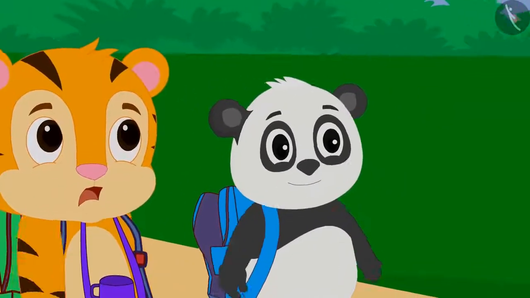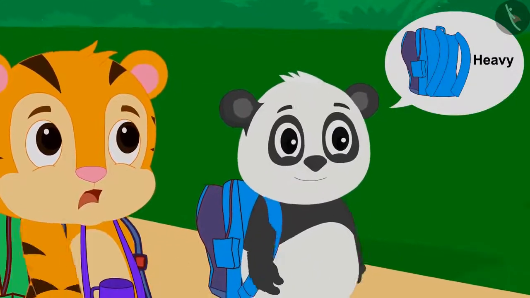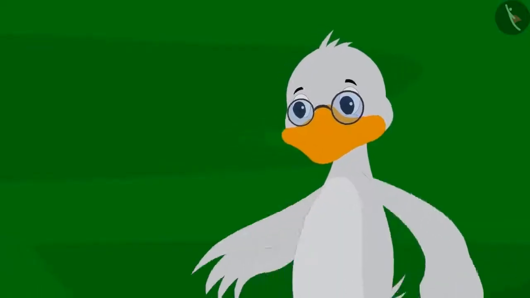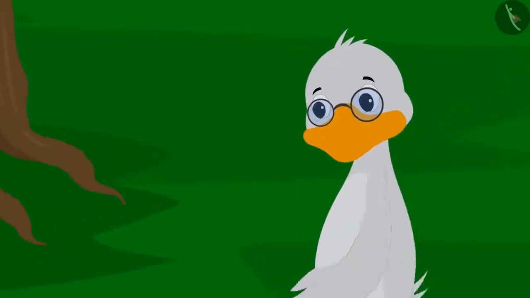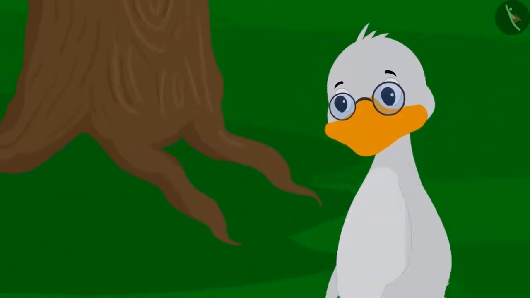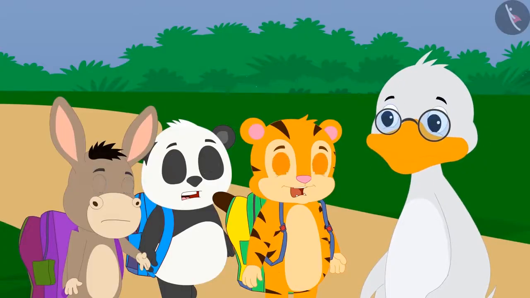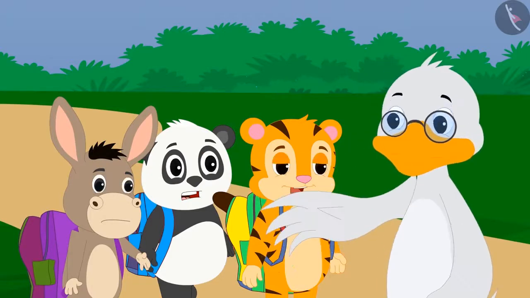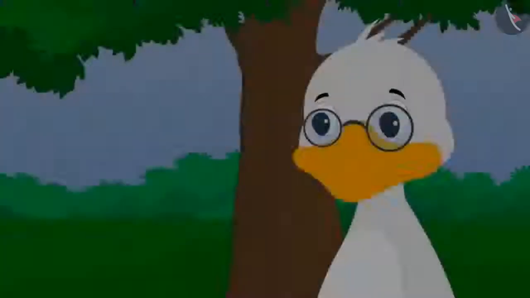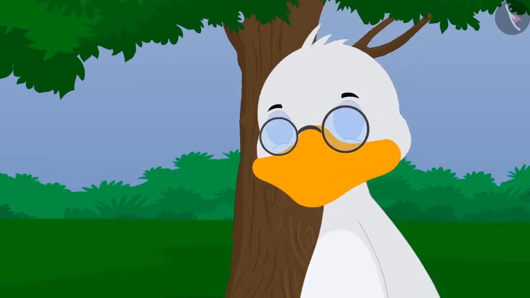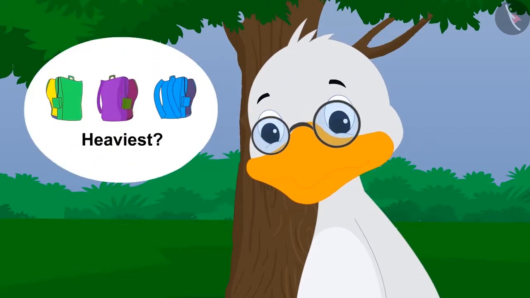Golu then told them that his bag was the heaviest. At that time, Barbole uncle was passing by. He saw all three friends fighting. When he asked the reason for their fight, he came to know that each one of them felt that his bag was the heaviest.